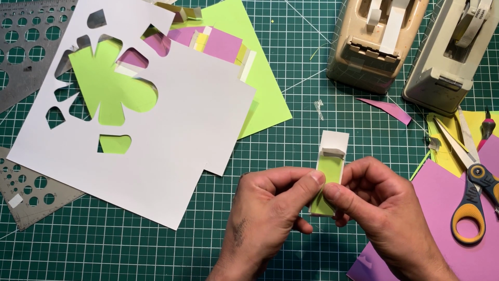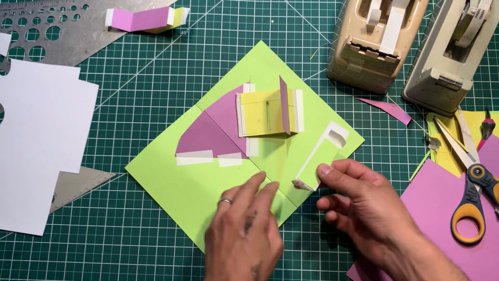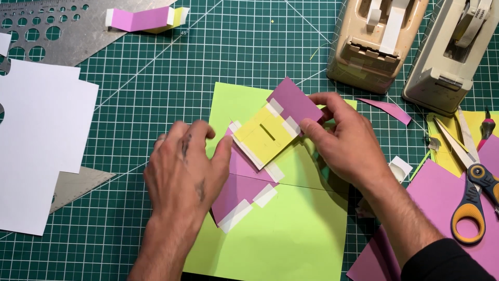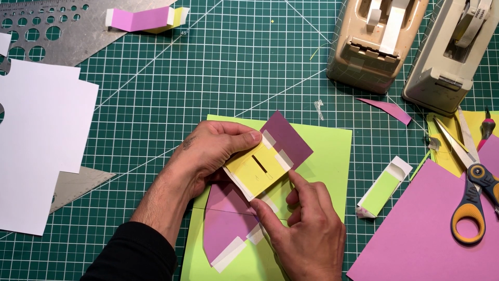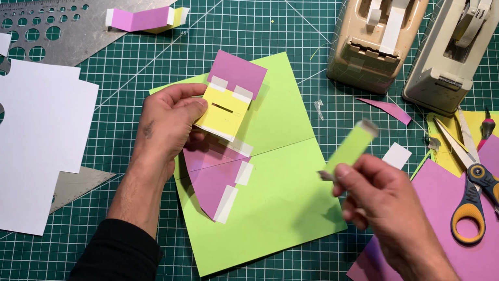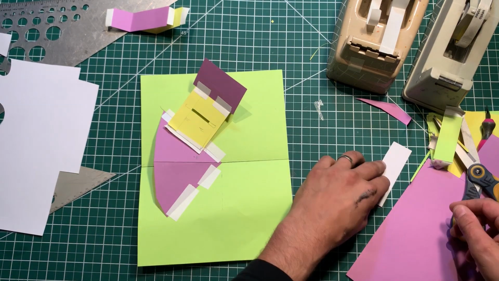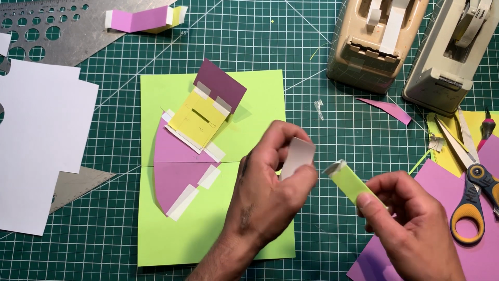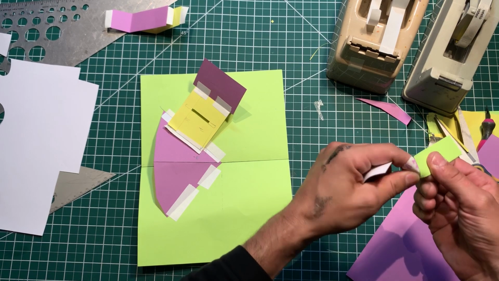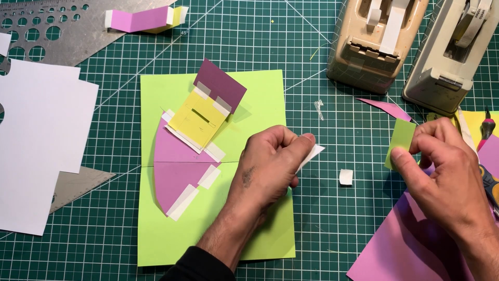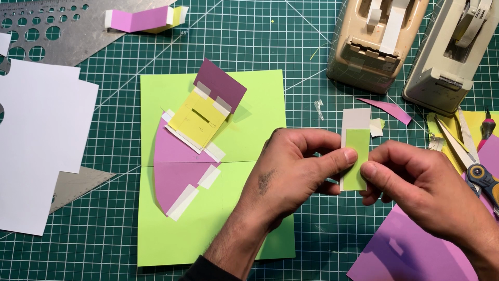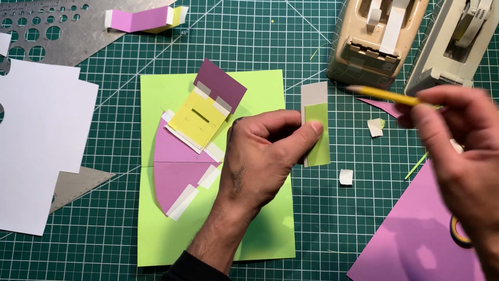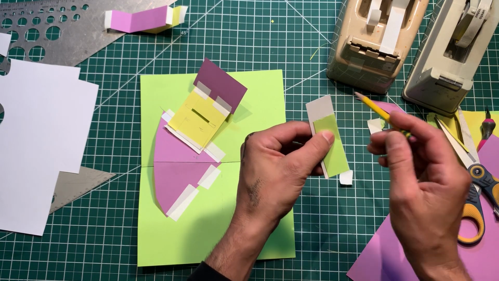Now you can do it where your reverse layer has the same distance from here to here. You can also do them where they're equal, or you can push it a little. And I'm going to take the tape off. That's the mark where it's the same.